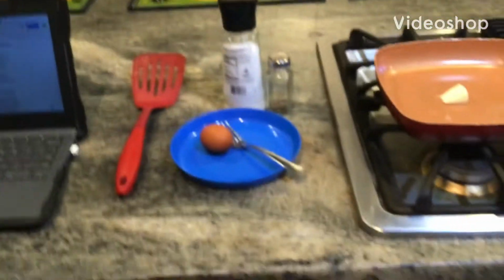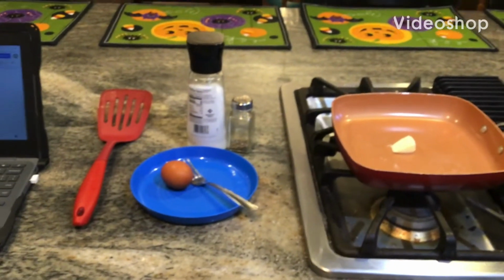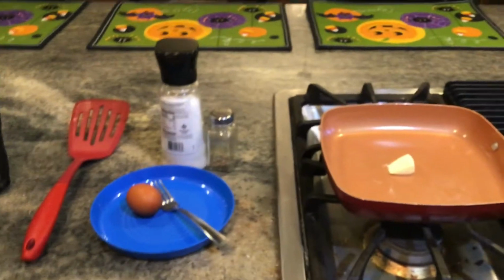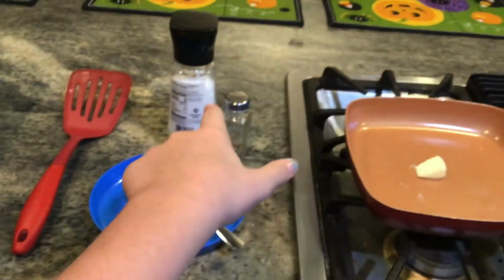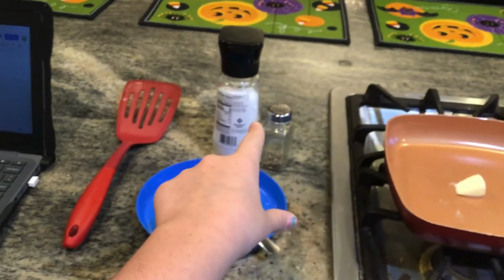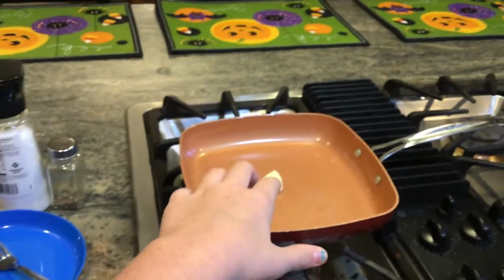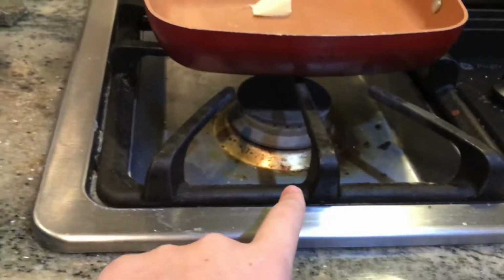Today I'm going to be demonstrating the chemical reactions behind frying an egg. The materials I'm going to use in this project are a spatula, an egg, a little bit of salt and pepper, because I'm eating this with my breakfast, a little bit of butter, and a gas stove.